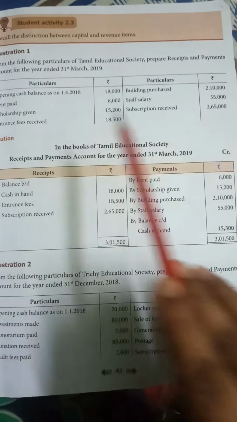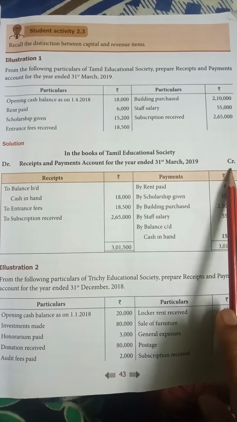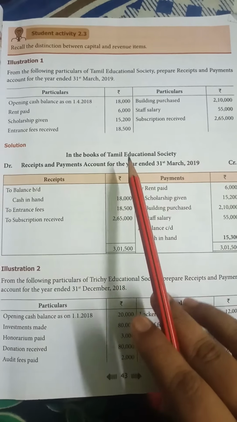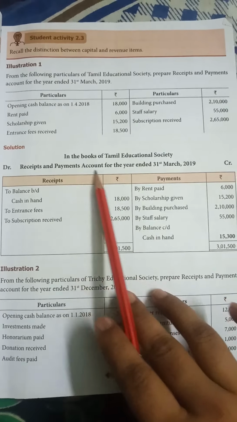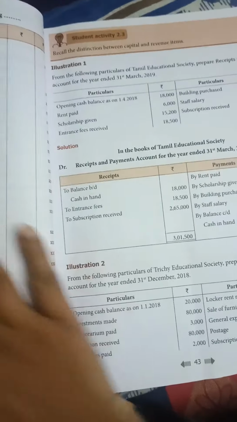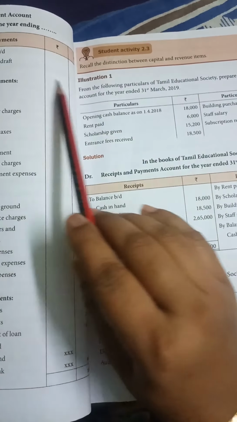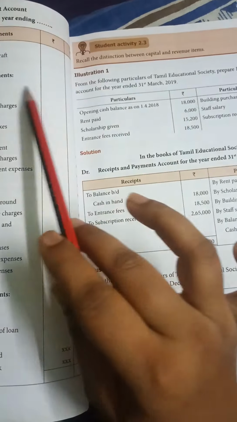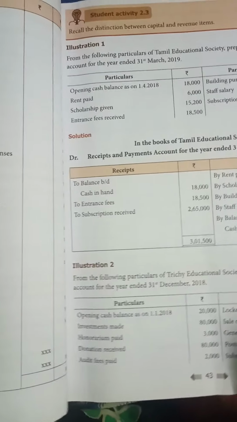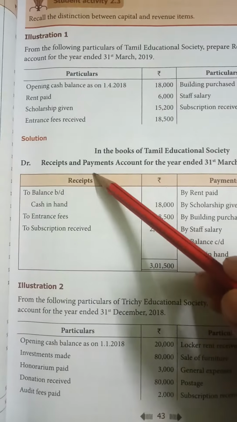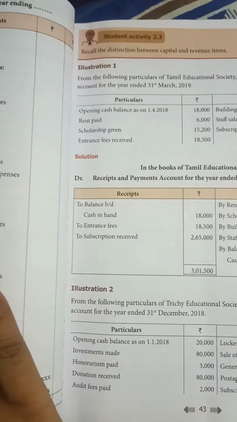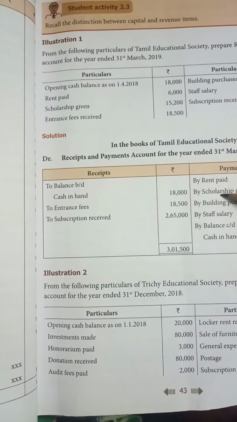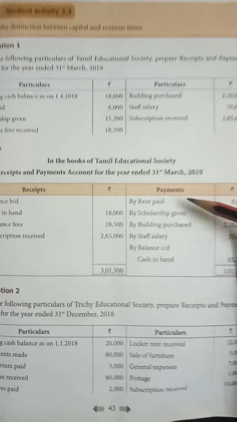You will write debit and also credit. This is to be written in the middle of your notebook, so consider this as your notebook. You will write here: in the books of Tamil Educational Society, receipts and payments account for the year ended. Now receipts will be towards your left side and payments will be in the credit, the right side of your notebook.